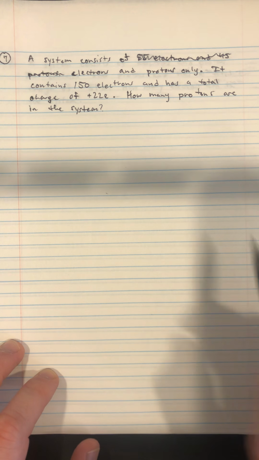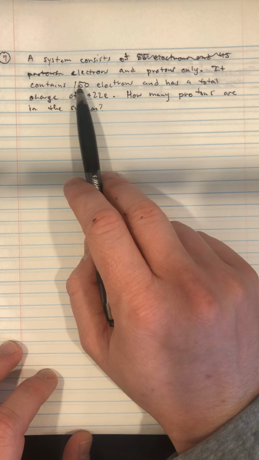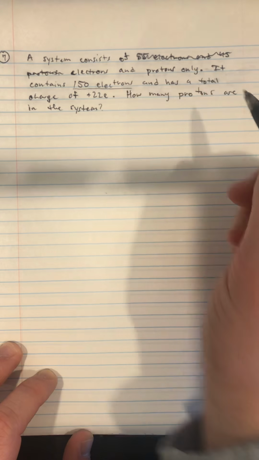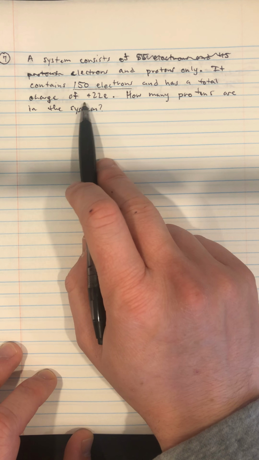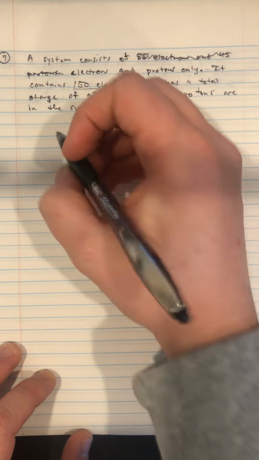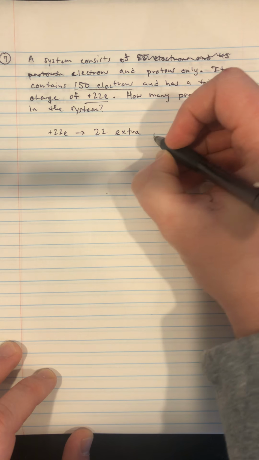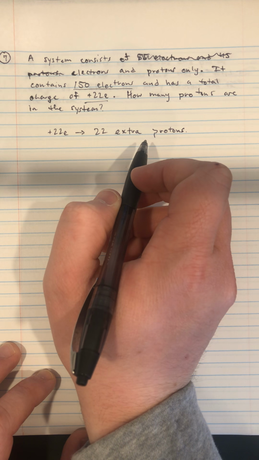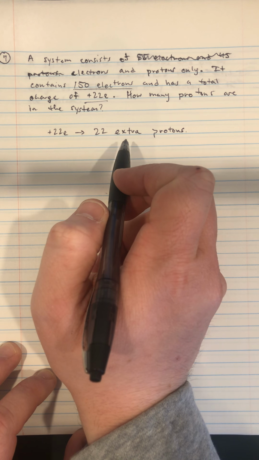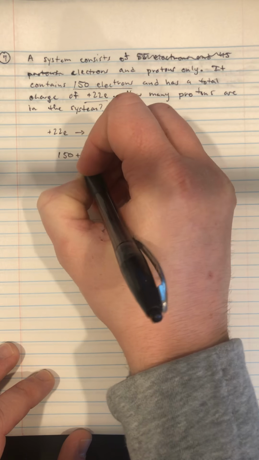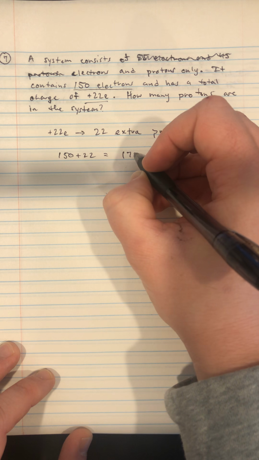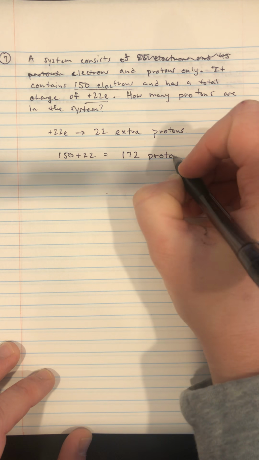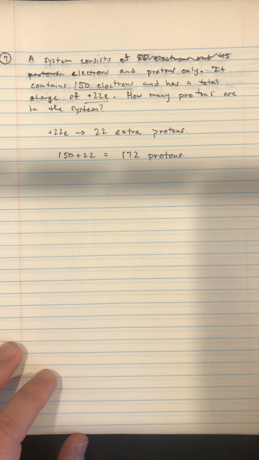Number 7. The system consists of electrons and protons only. It contains 150 electrons, and it has a total charge of positive 22 e. Positive 22 e tells me there are 22 extra protons, because it's positive, I know this is protons. So if we have 150 electrons and 22 extra protons, we have 150 plus 22, which gives me 172 protons. Easy peasy.